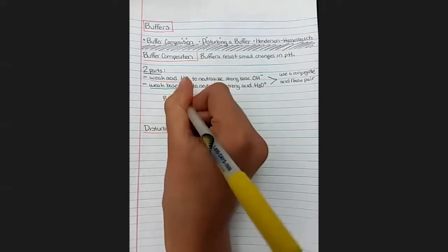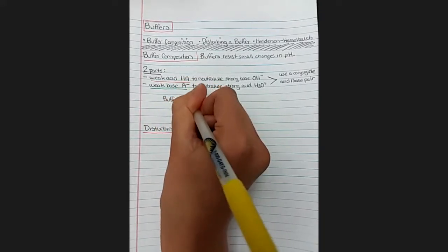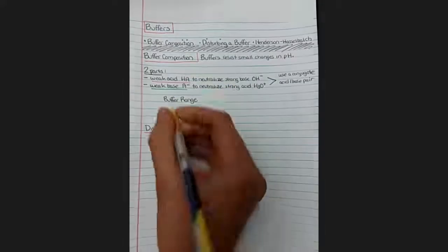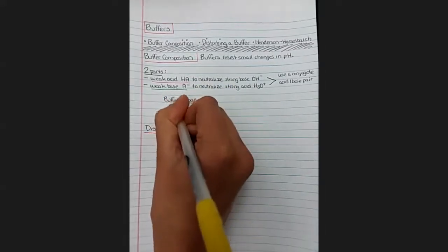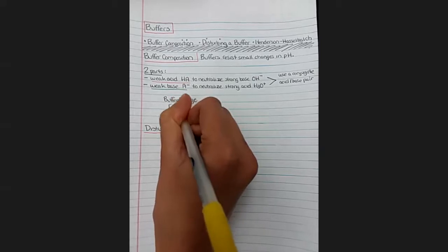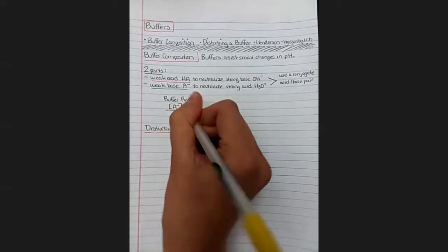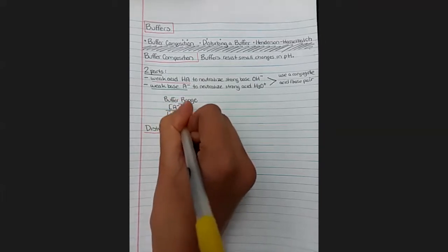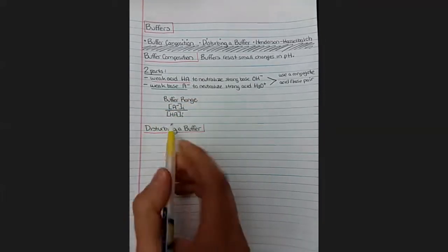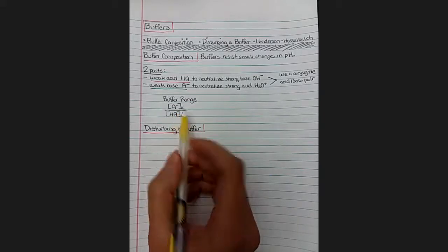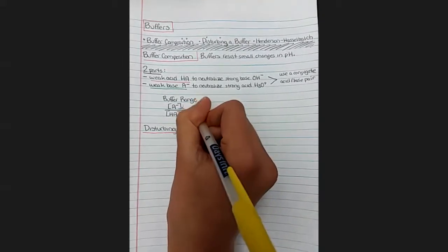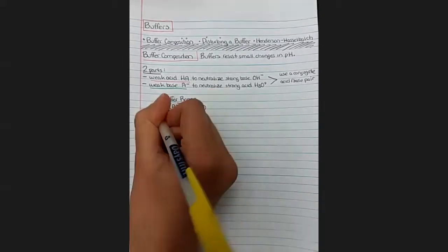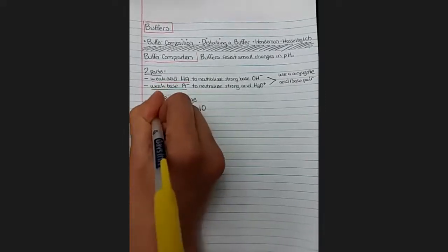Here's a new term called the buffer range. The amount of buffer that we add, the ratio of the two pieces, needs to fit within these two limits. So the amount of the weak acid and the weak base that we add, the ratio of the two, needs to be between 10 and 1/10.